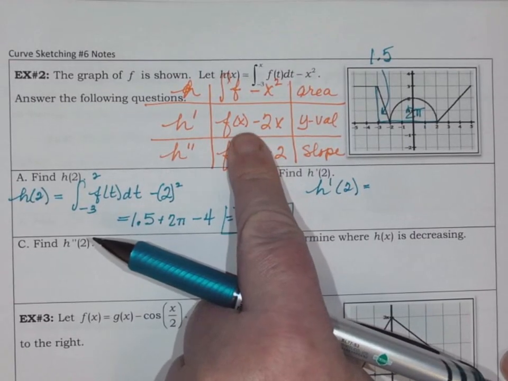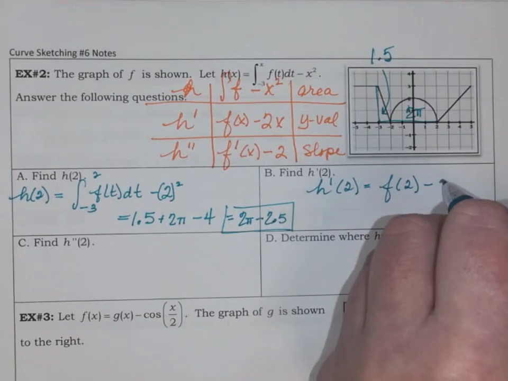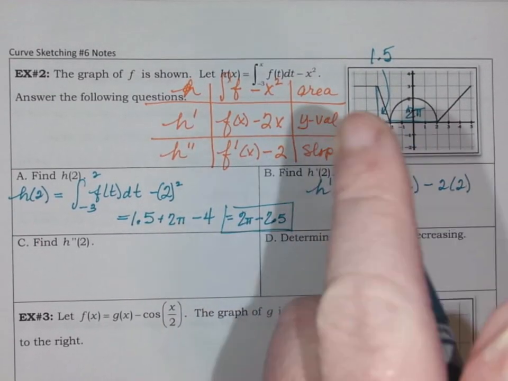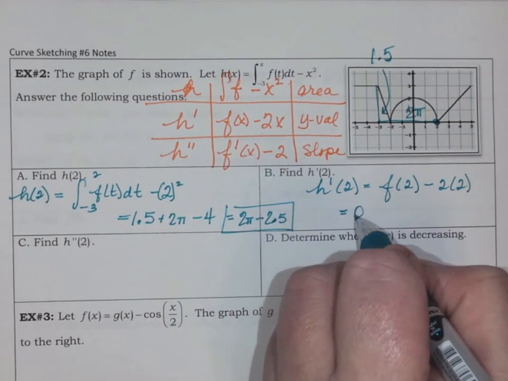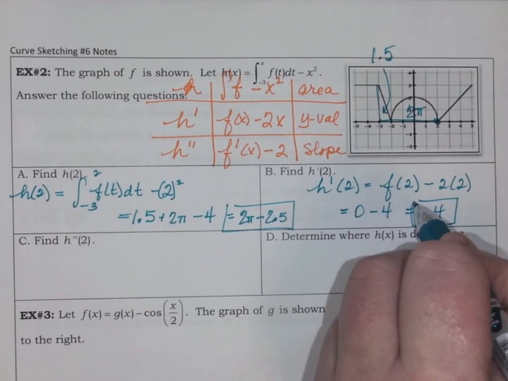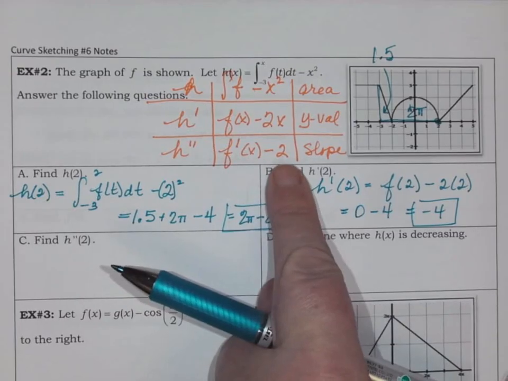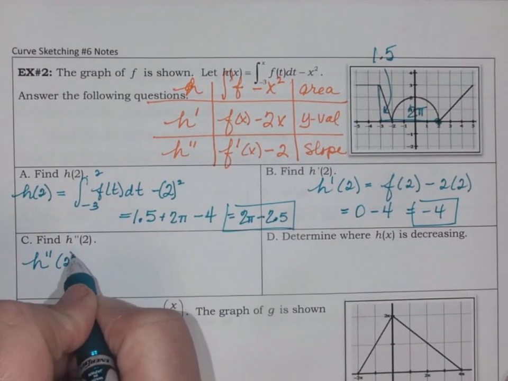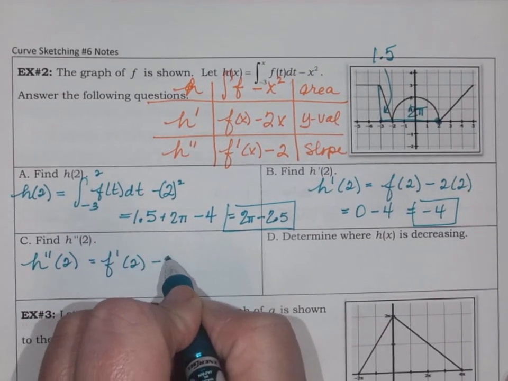All right, then if we want h prime of 2, we said was going to be f of x minus 2x. So that would be f of 2 minus 2 times 2. And we said to find f, we want the y value. So the y value at 2 is 0. So it's going to be 0 minus 4, which is -4. H double prime of 2 is going to be f prime minus 2. So h double prime of 2 is going to be f prime of 2 minus 2.